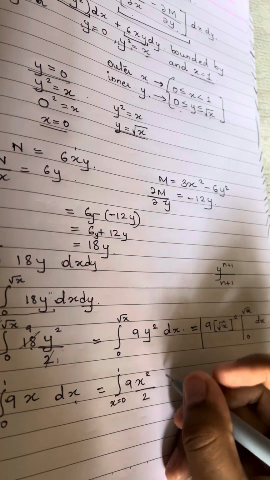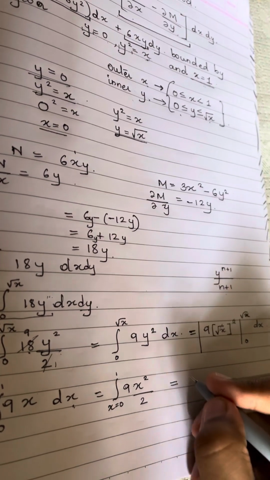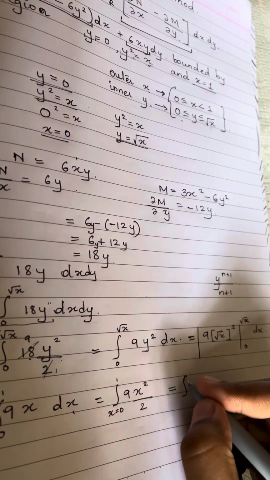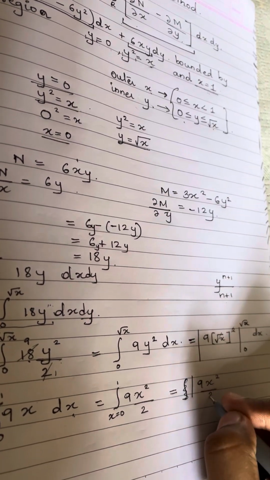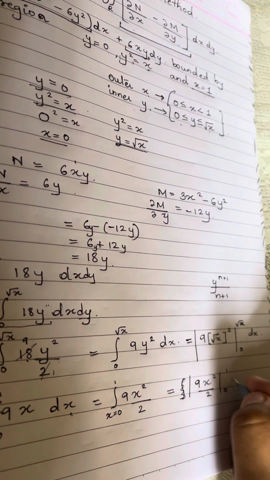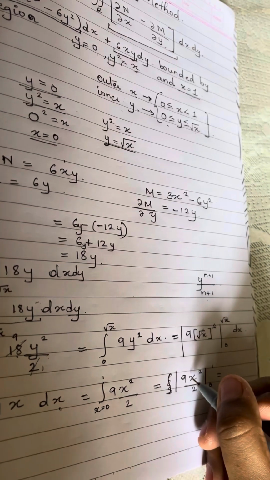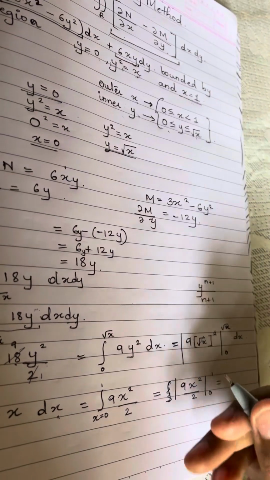Now when you substitute, you have to put the integral limits in 9x square upon 2. Put the lower limit, so it will give you 0. I told you all not to consider it.